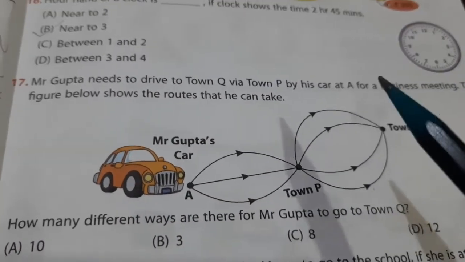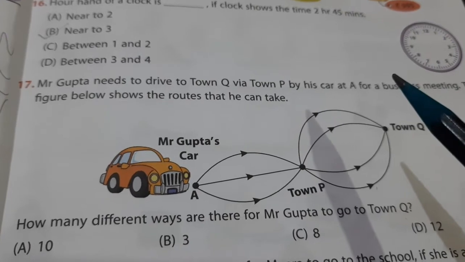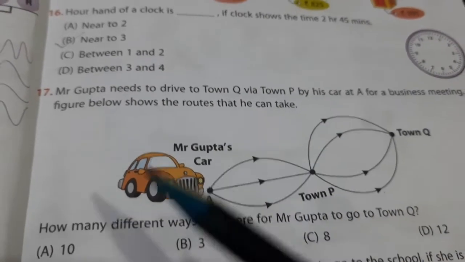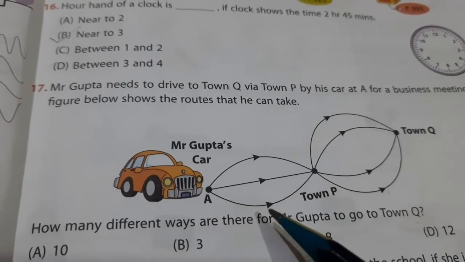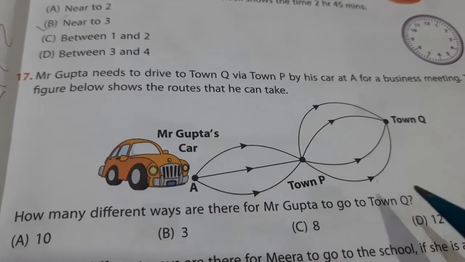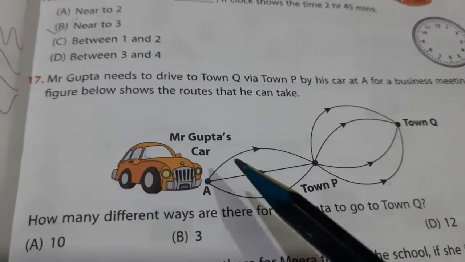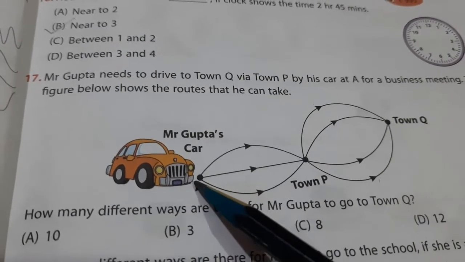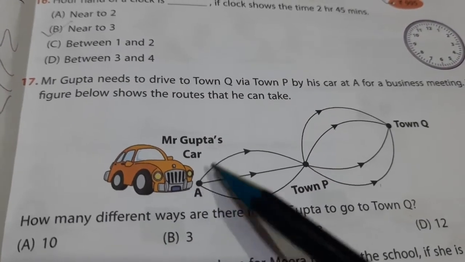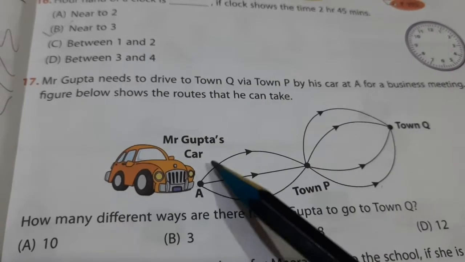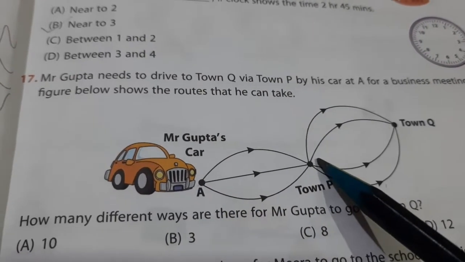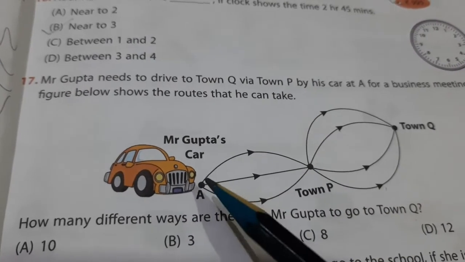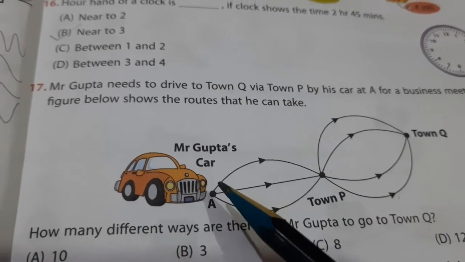Okay, so now let us look at what exactly is being asked. How many different ways are there for Mr. Gupta to go to town Q? If we look from A, Mr. Gupta can go to town P by route 1, 2, or 3. Alright? And whichever route he takes, he gets another 4 routes.